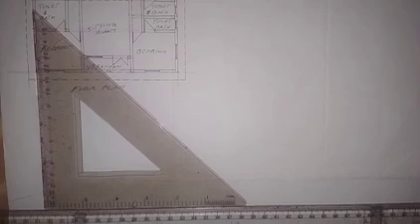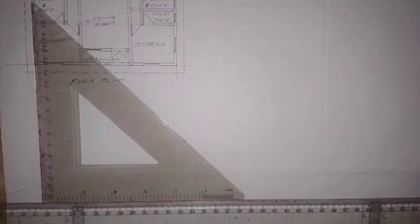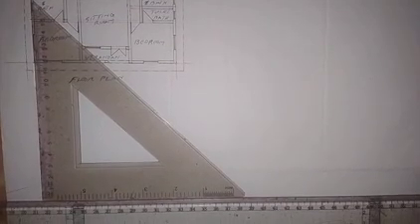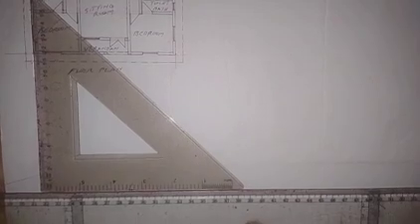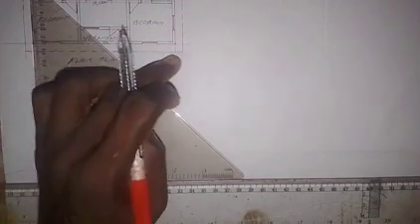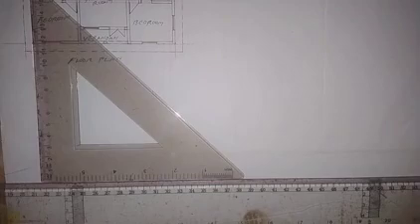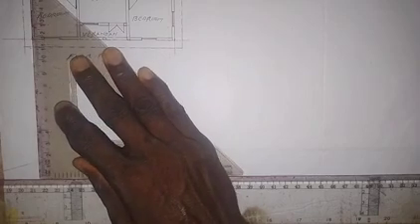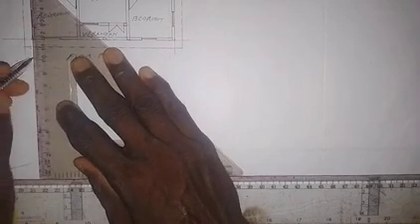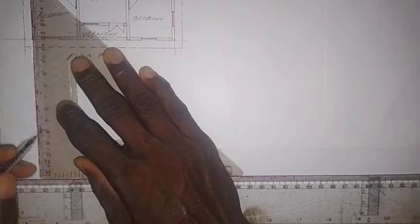Okay, so the first thing that we are going to do here is that I need to take this up a little bit so that you can be able to produce the front elevation, have more space down here. Okay, so we just need to be able to see this part here. All right, so now we are going to draw a vertical line down here.